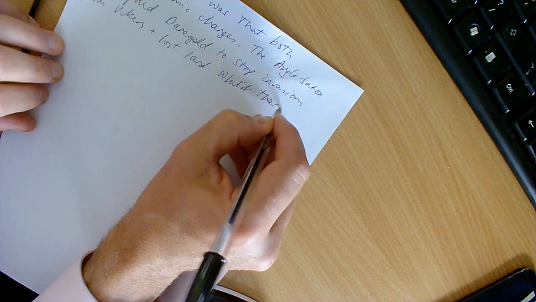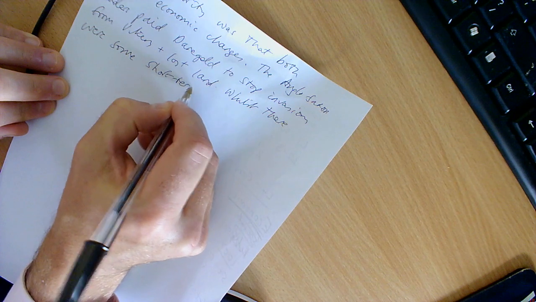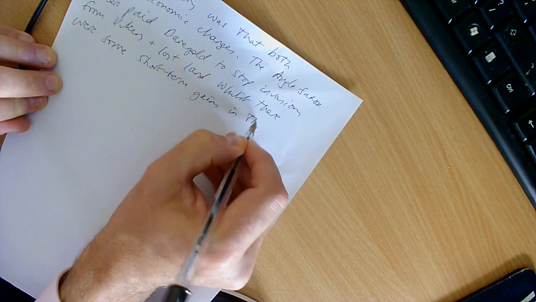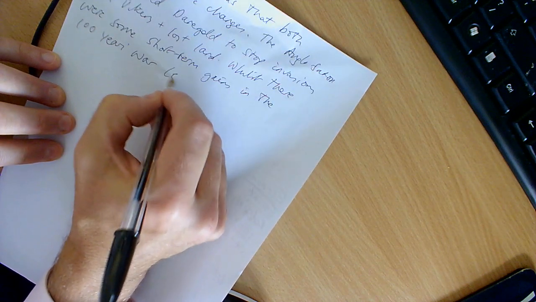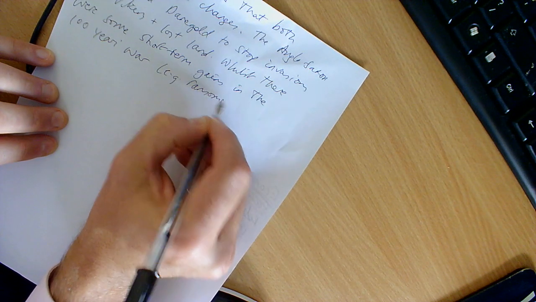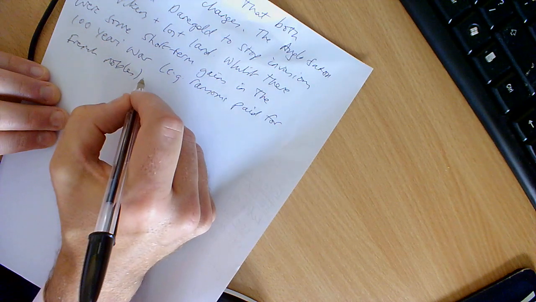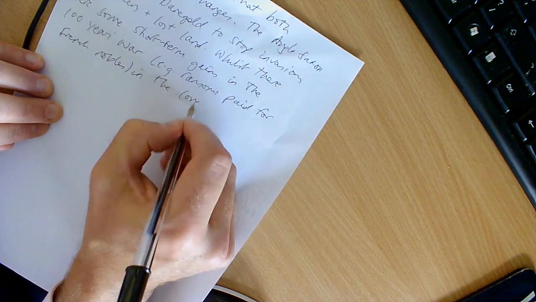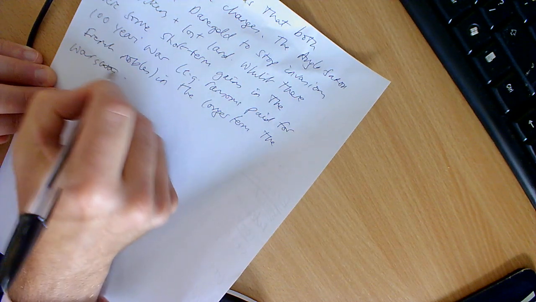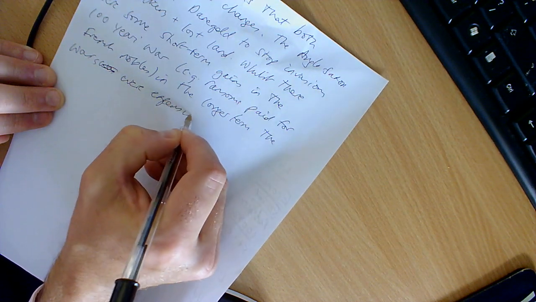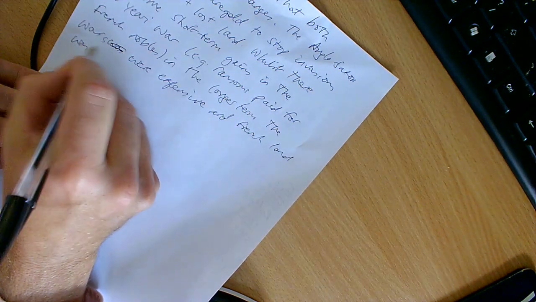Whilst there were some short-term gains in the 100 Years' War, e.g. ransoms paid for French nobles, in the longer term, the wars, I should say, were expensive and French land was lost.